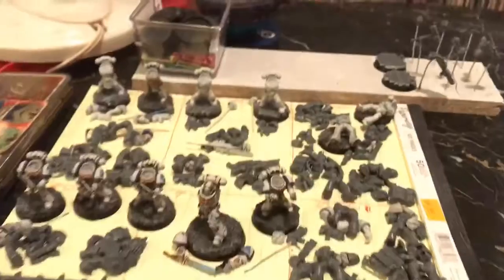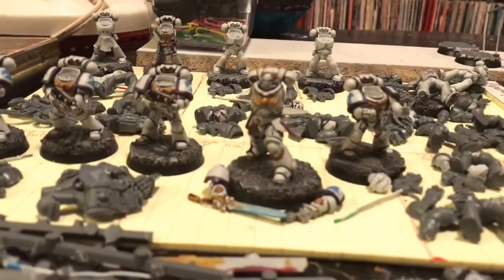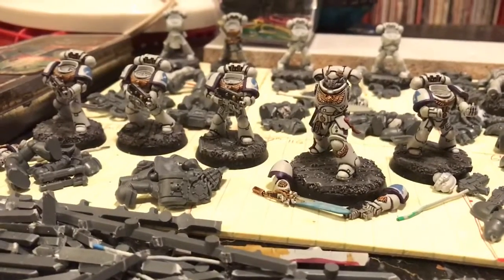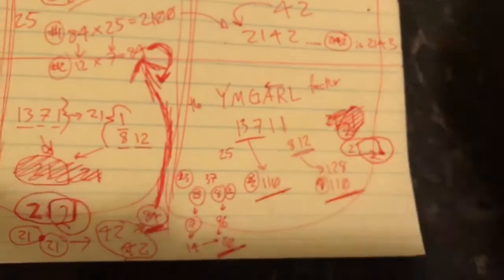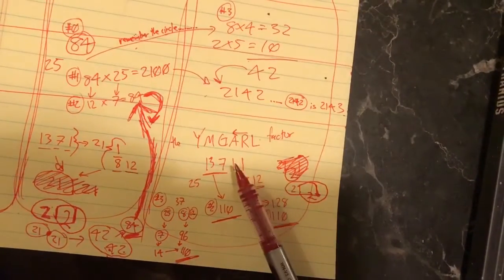Alright guys, I'm trying to make my Tyrannid list to go with my Space Marine list. I think they're pretty cool. Yeah. I hope that's like the GIF. Because this is totally not about that. This is about the YMGARL factor and how you as a human being should be able to take that much paper and understand that it's a 1 of 1 of 7.